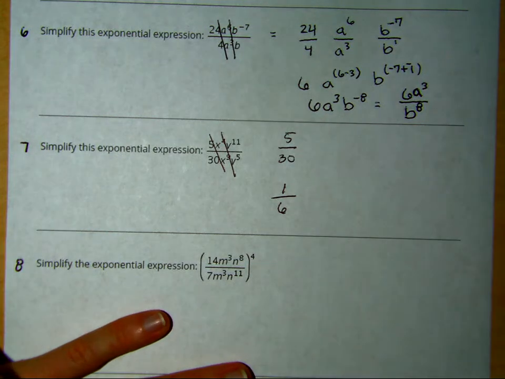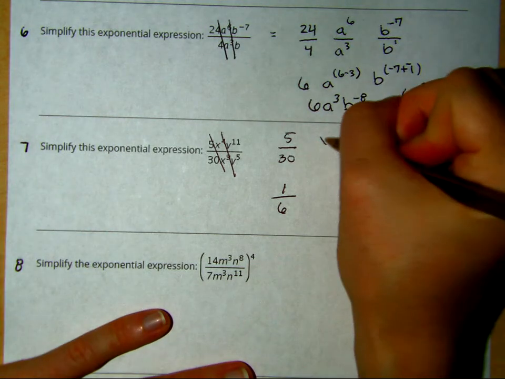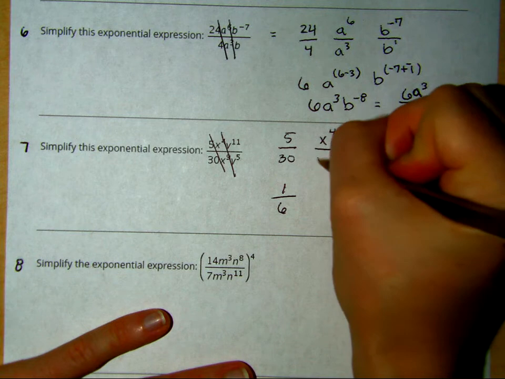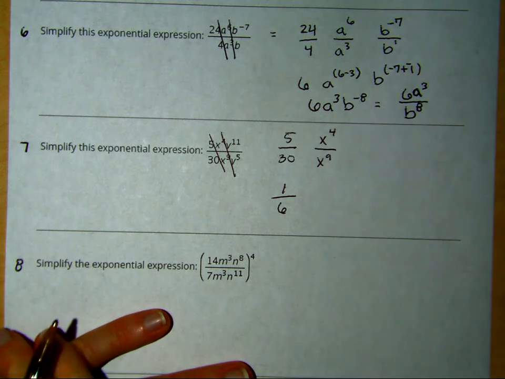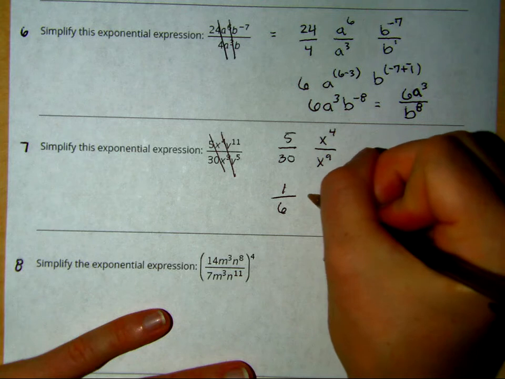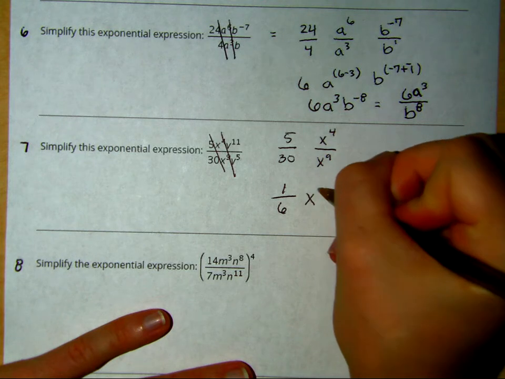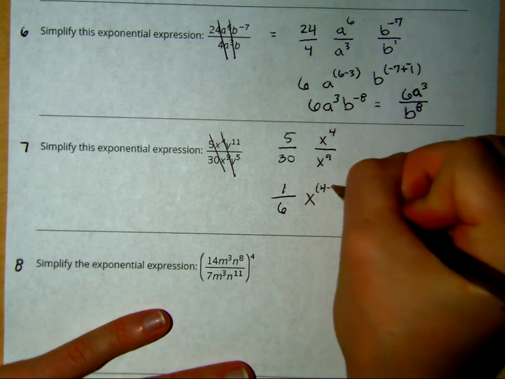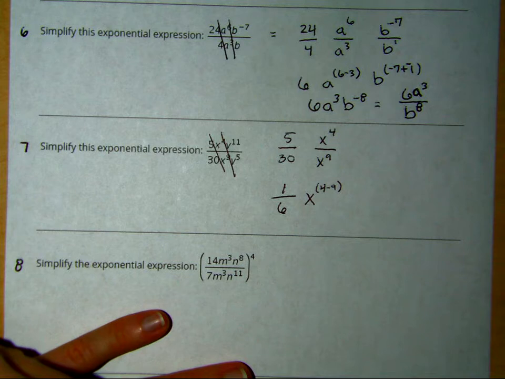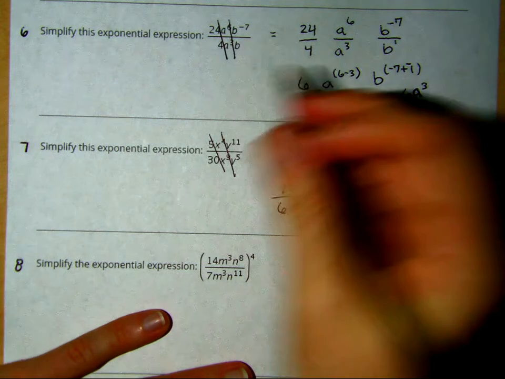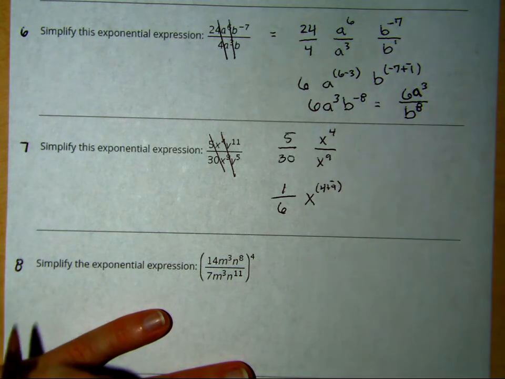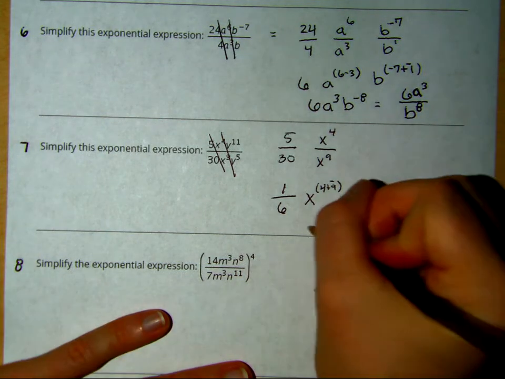Okay, so then we have x to the 4th divided by x to the 9th. When we divide, we subtract our exponents, so we end up with x to the 4 minus 9, which will be, so plus a negative, so we end up with x to the -5th.